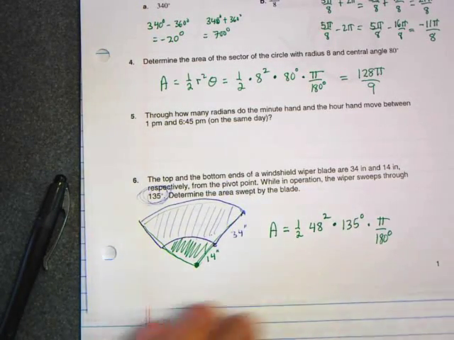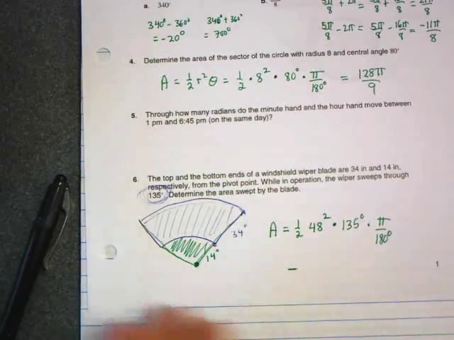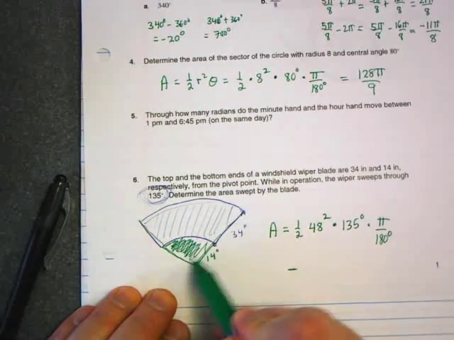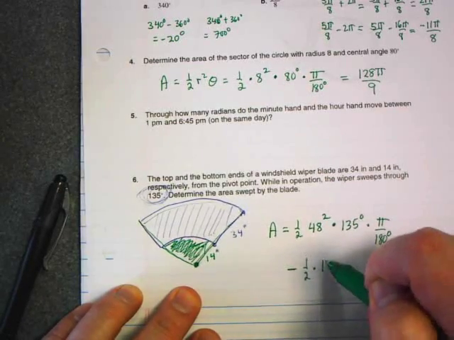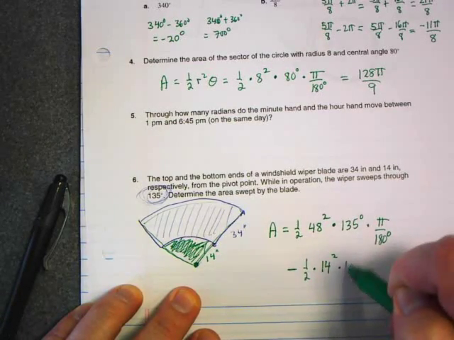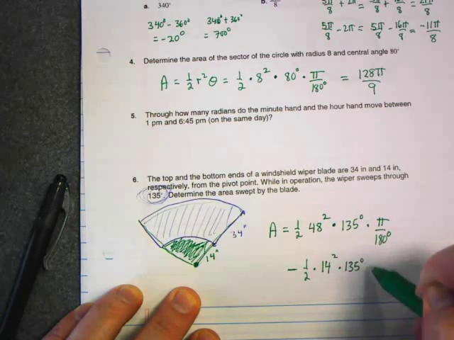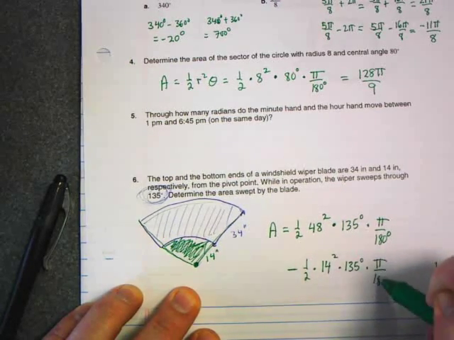And then we subtract the area that we don't get cleaned off, which is this area down here. So that's 1/2 times 14 squared times 135 degrees times pi over 180 degrees.